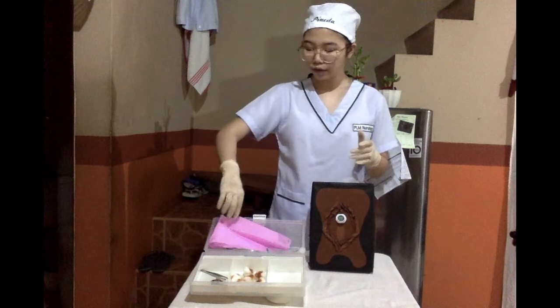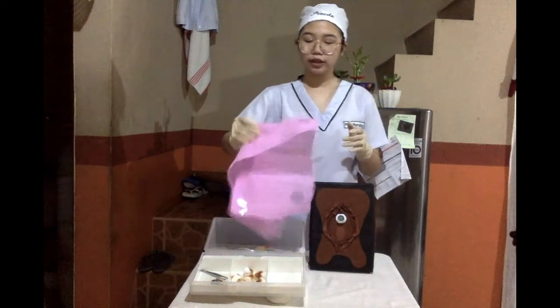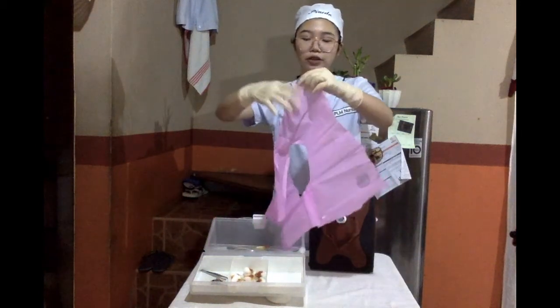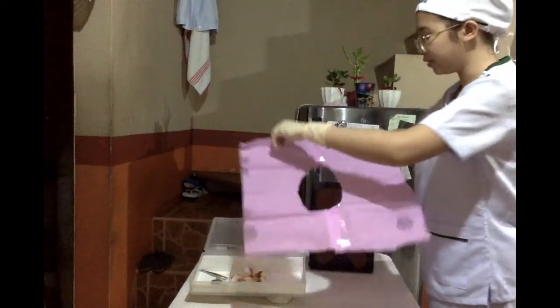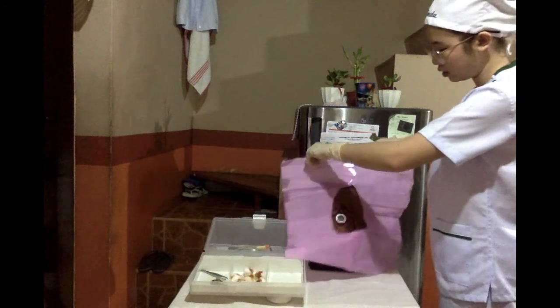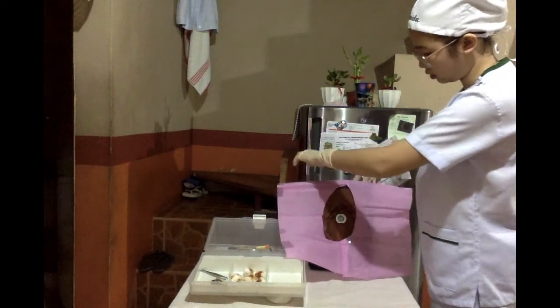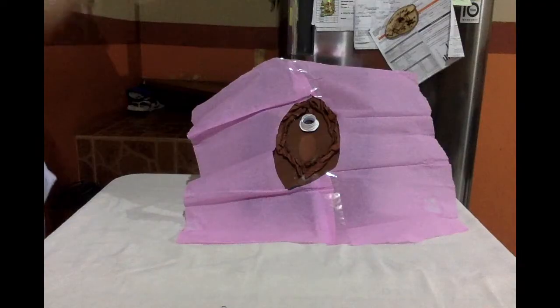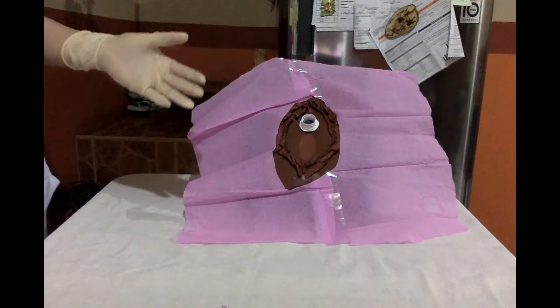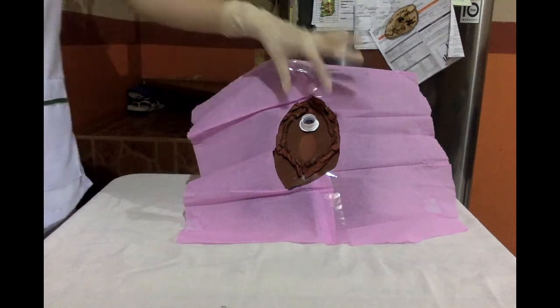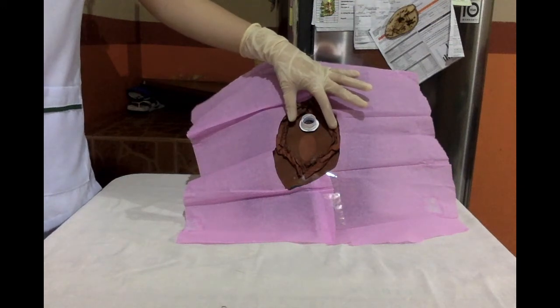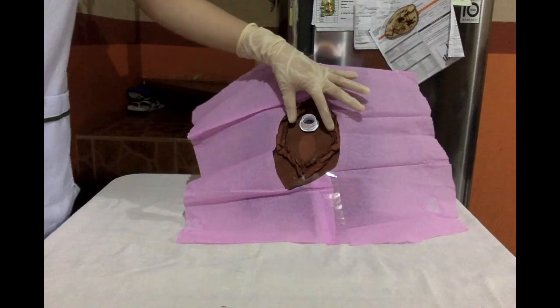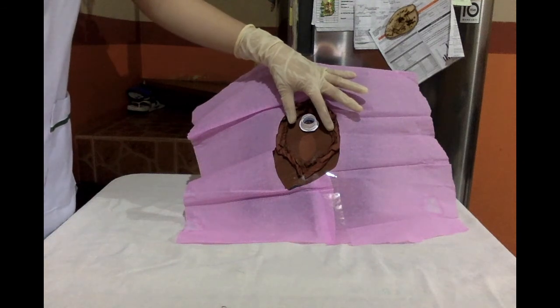I will remove the fenestrated drape from the catheterization kit and put it over the perineum to expose the labia. So this expands the sterile field. Using my non-dominant hand, I will be separating the labia minora to expose the urethral opening. And using my dominant hand, I will be holding the forceps and pinch the cotton balls with the iodine solution to cleanse the genital area.